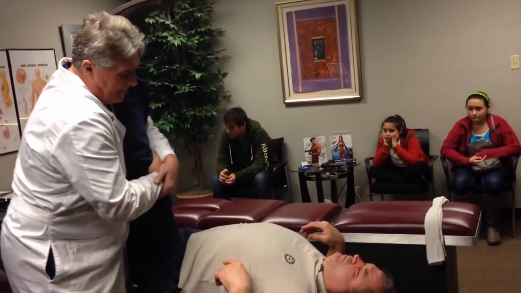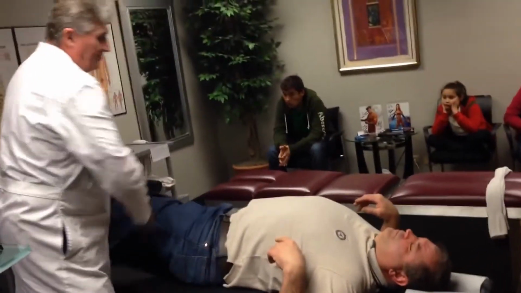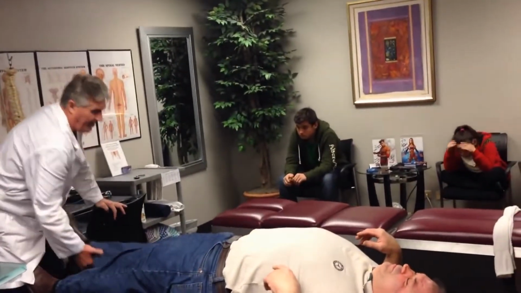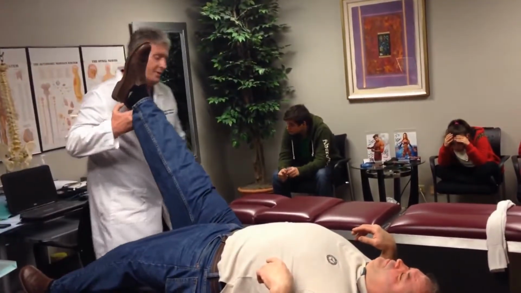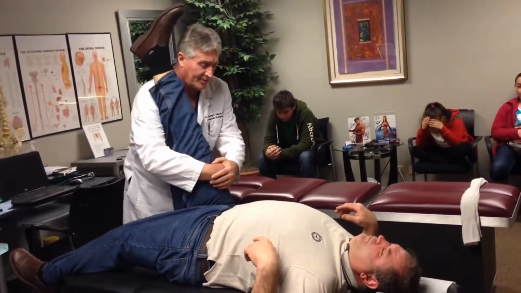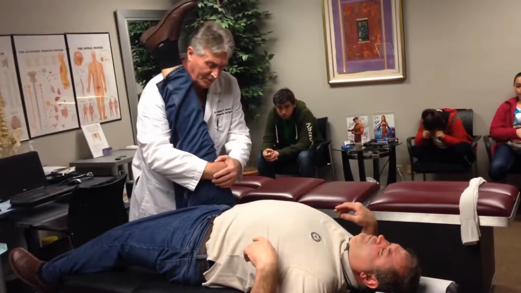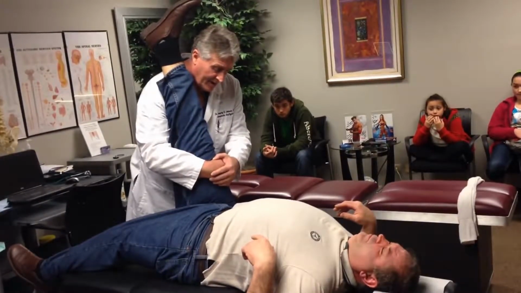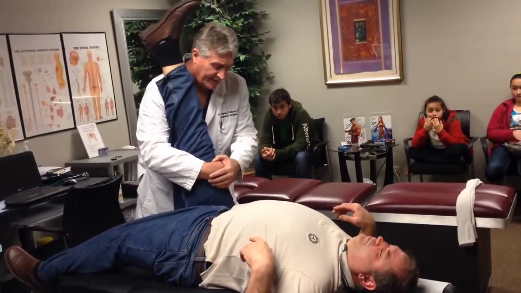Yep, good. This is an active resistive exercise, and we're dealing with his hamstrings as well as his gluteus muscles as well as piriformis. So go ahead and push against me, but primarily hamstrings. Hard. There you go. Now relax.